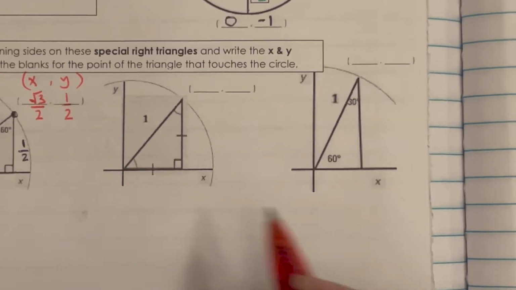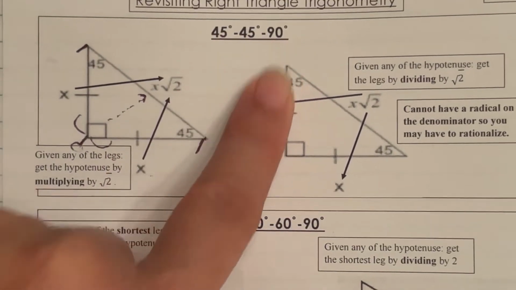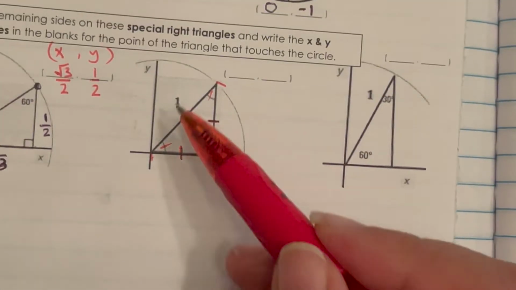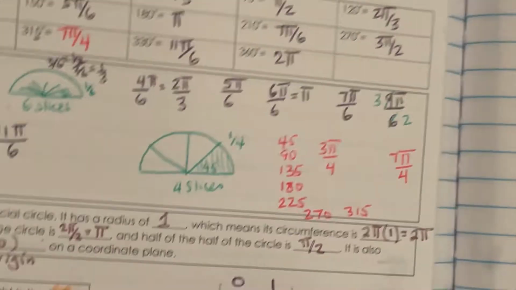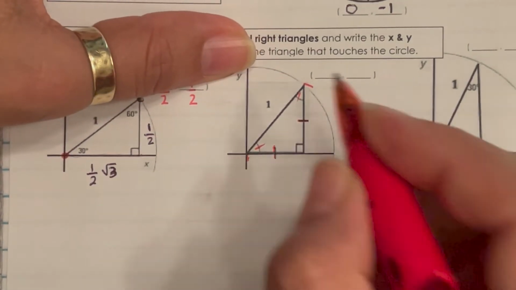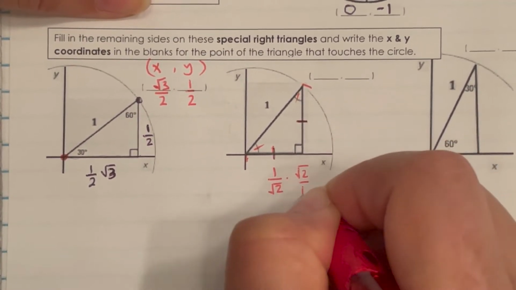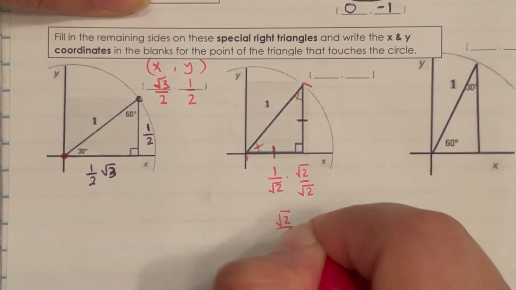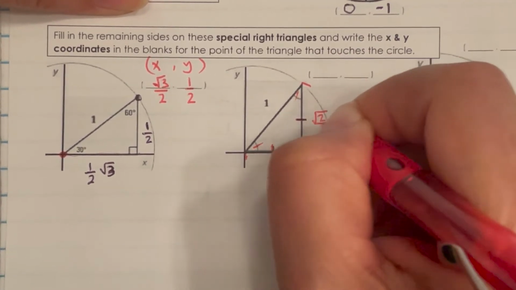Okay, let's do another one. So this one's a 45, 45, which means the x is exactly the same. And then to get the hypotenuse, it'll be x times radical 2. They give you the hypotenuse, so then you'd need to go backwards. You would need to divide by radical 2 to get the x. So 1 divided by radical 2. But remember, you can't have a radical on the bottom, so you rationalize it, times radical 2 over radical 2, which will give you radical 2 over 2. And remember, they're both the same, so that's going to be the exact same thing.